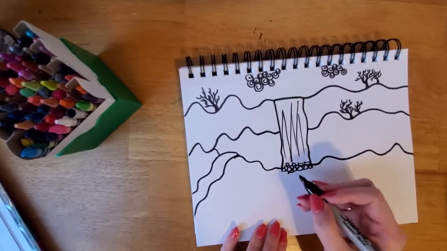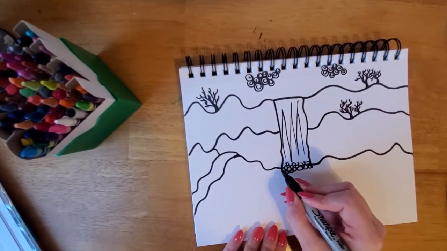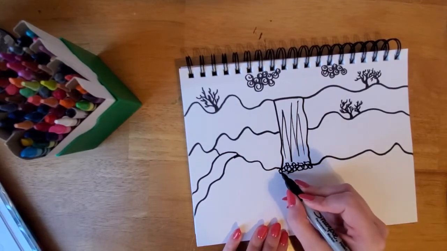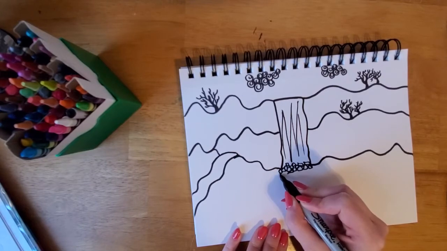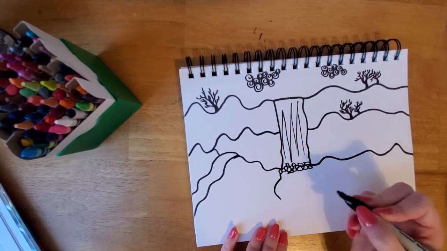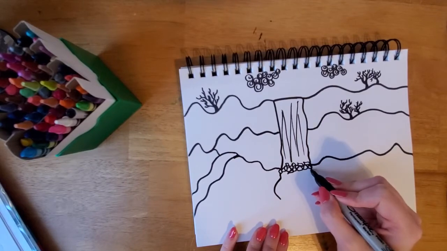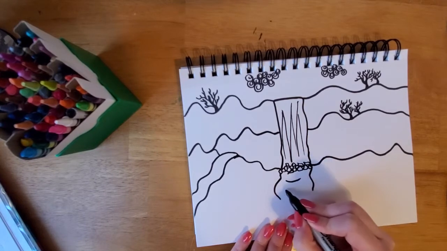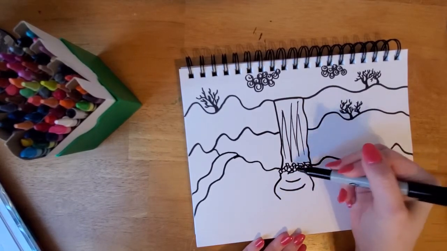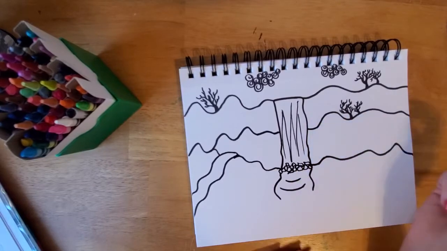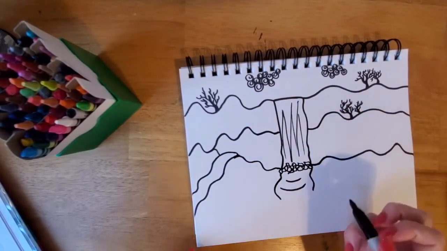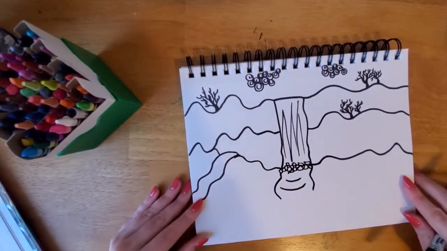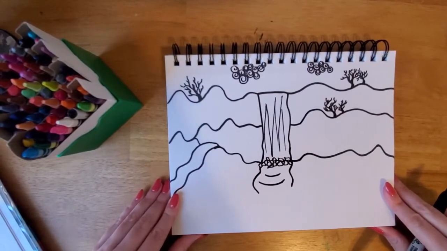And then after you do that, we are going to have the waterfall continue and go down a stream, and it's going to go down this way and down that way. So we have the waterfall, some rocks, a little stream, we have some mountains, and then we have our foreground, what's in the very front of us.